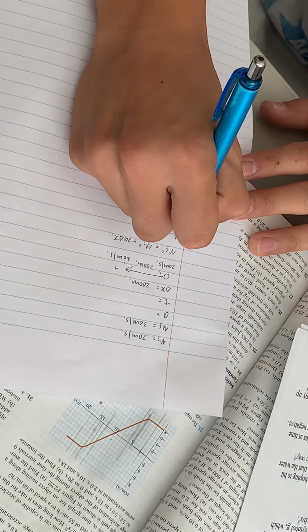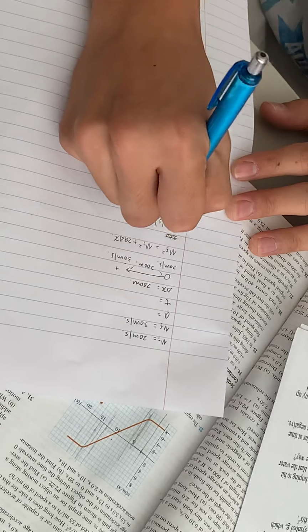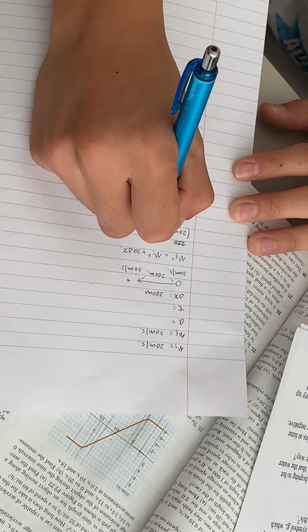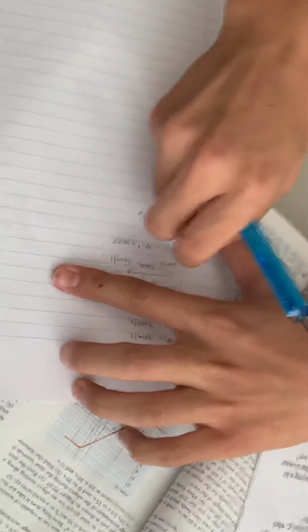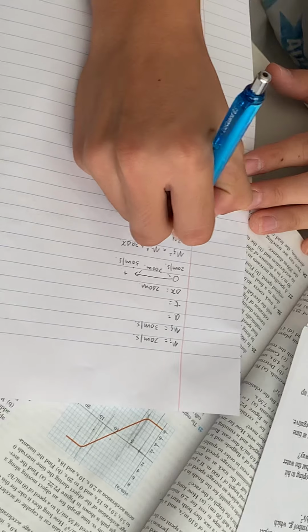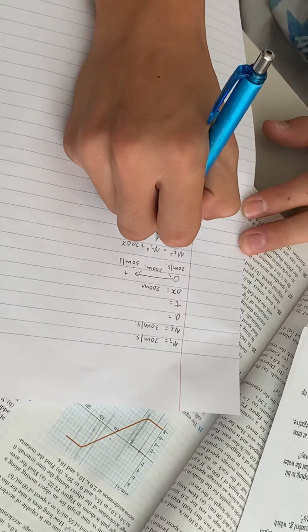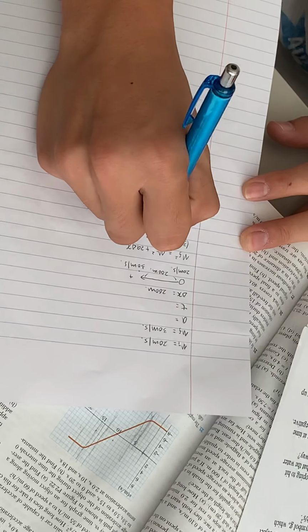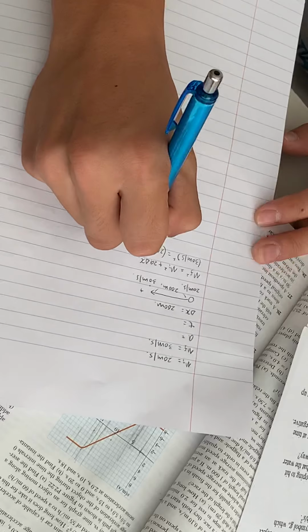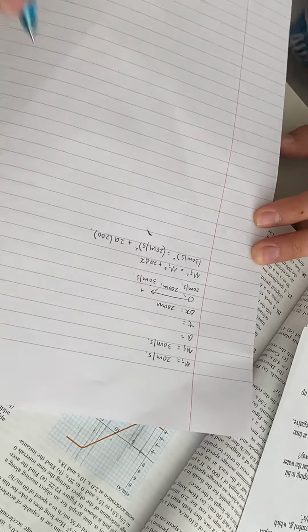V final equals 30 meters per second, squared, equals v initial, which equals 20 meters per second, squared, plus 2a displacement.